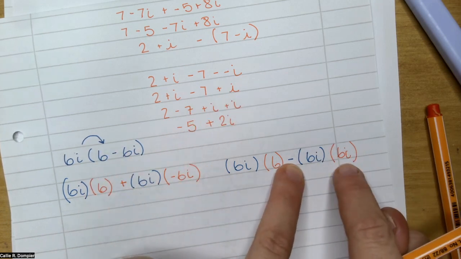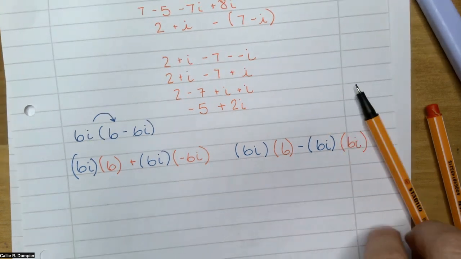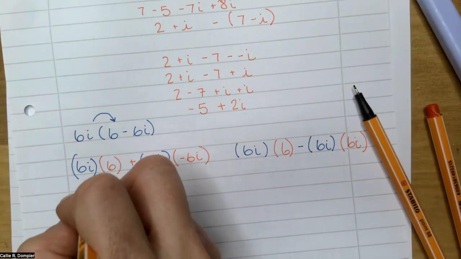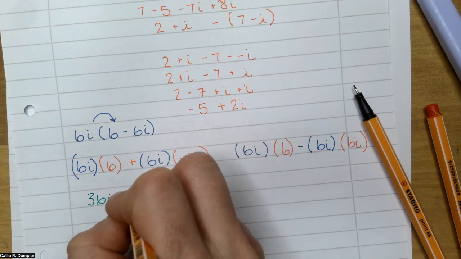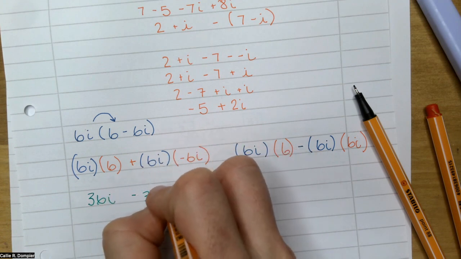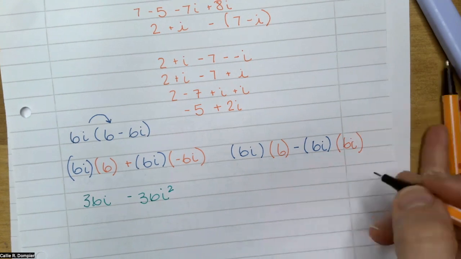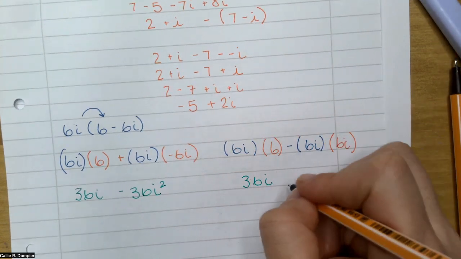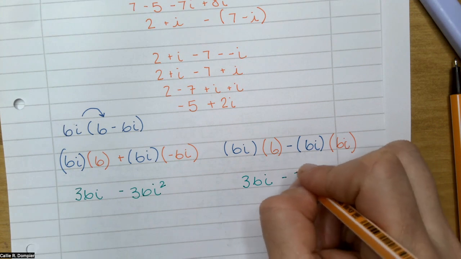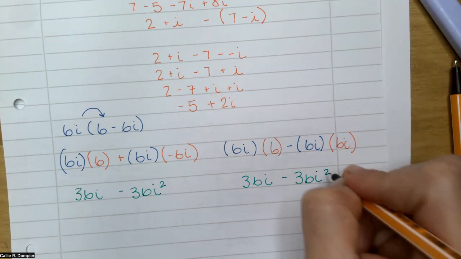Or you can just put it out in front and not put it with the 6i. Either way, here we get 6 times 6 is 36i, and then 6 times negative 6 is negative 36. i times i is i squared. Okay, same here. 6i times 6 is going to be 36i minus 6 times 6, so that's minus 36i squared.